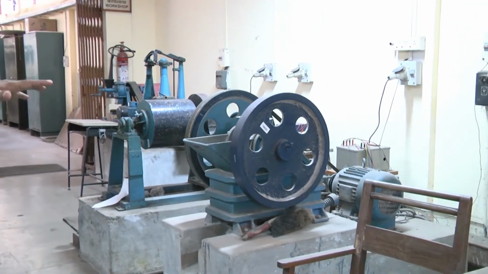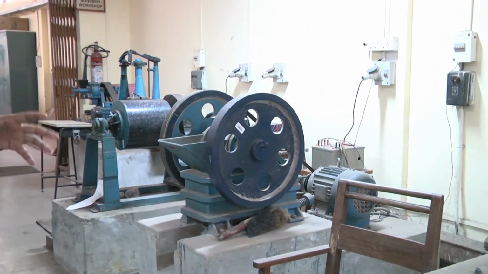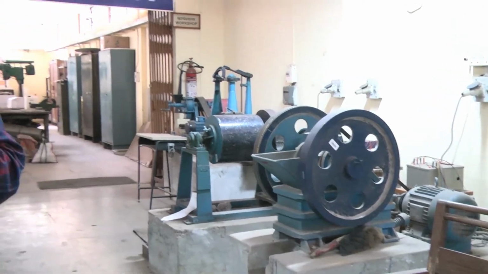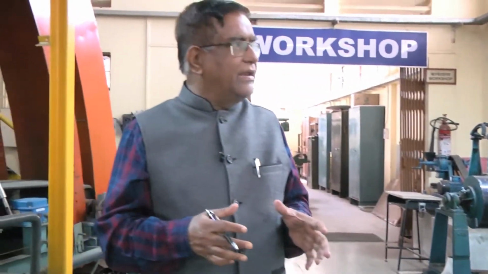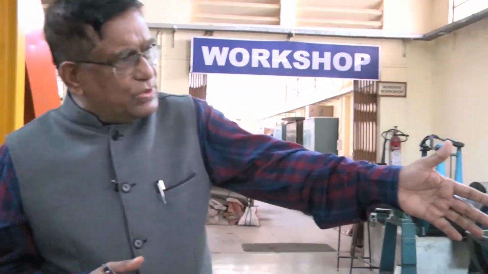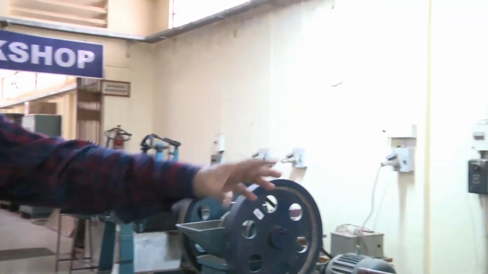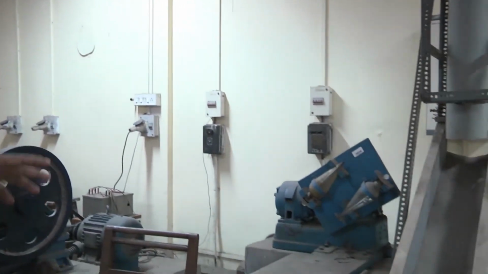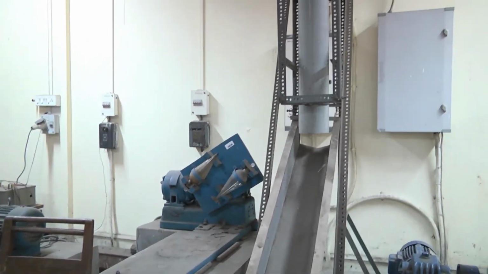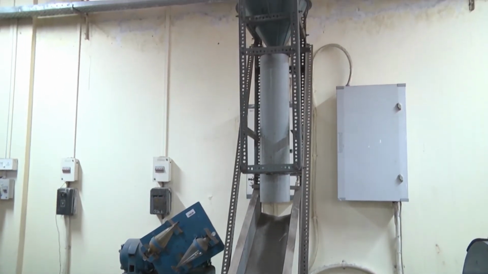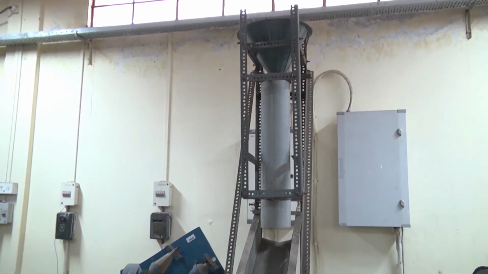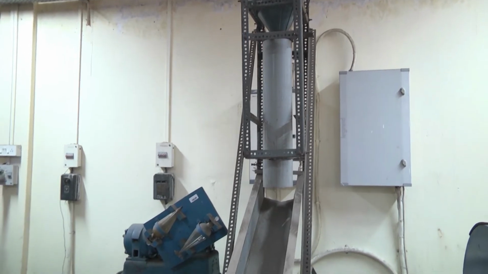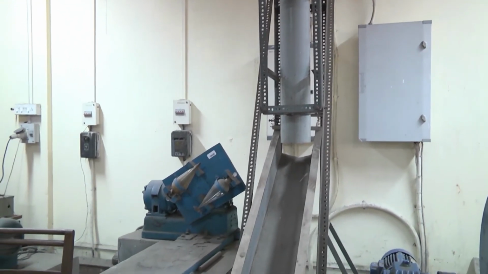We give some very basic understanding of the science and technology of material handling. The students do experiments with this type of setup to understand how exactly material gets transported by chutes, and in which ways their performance can be improved.